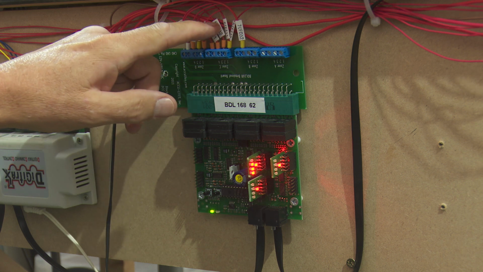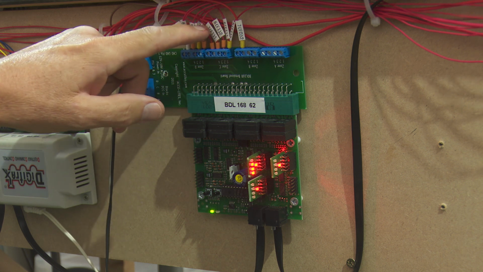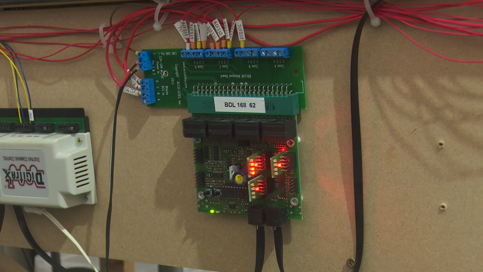I now use a printer for cable IDs, and I'm very grateful to a subscriber for putting me onto that, Martin Law, and there is a link in the Show More tab to the printer.